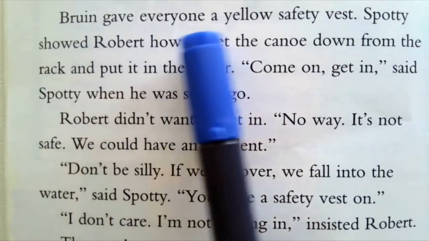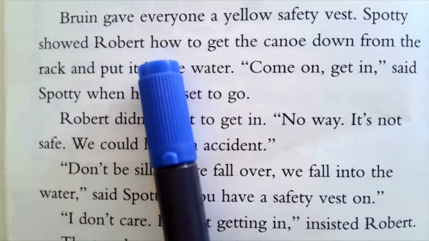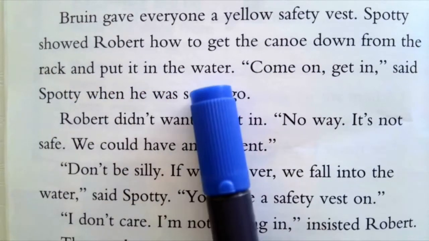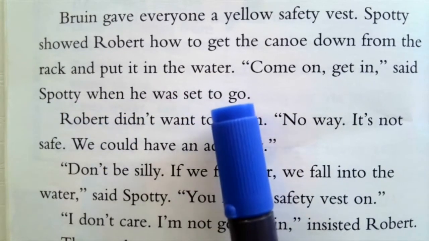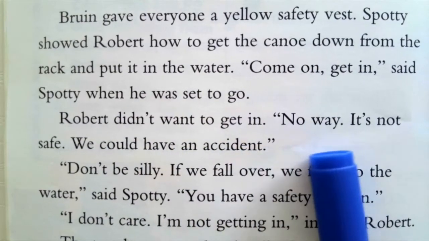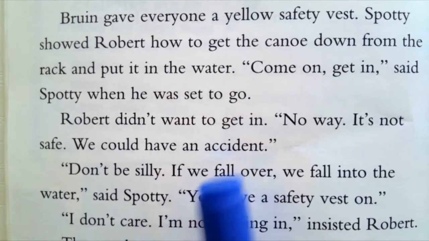Bruin gave everyone a yellow safety vest. Spotty showed Robert how to get the canoe down from the rack and put it in the water. "Come on, get in," said Spotty when he was set to go. Robert didn't want to get in. "No way, it's not safe. We could have an accident."